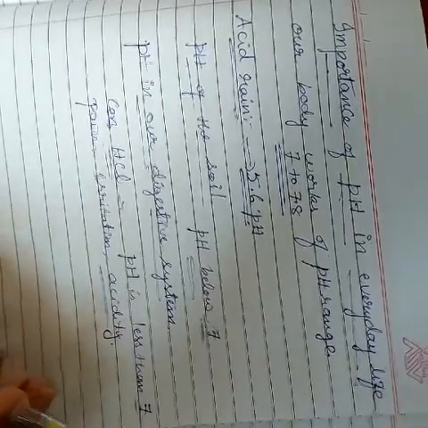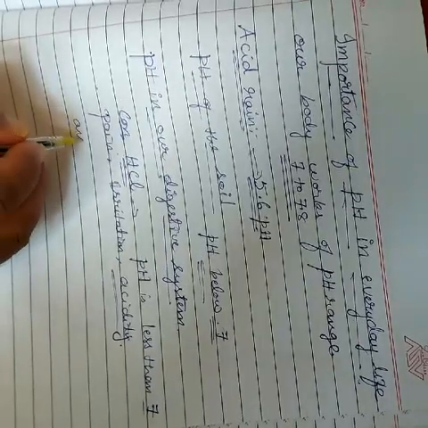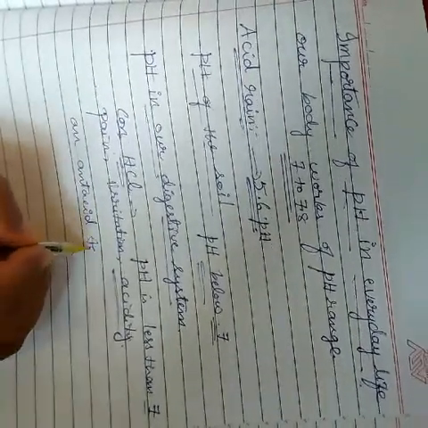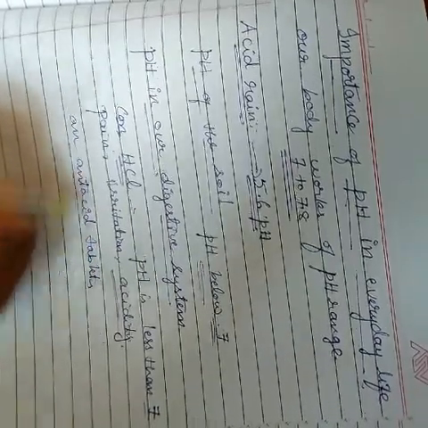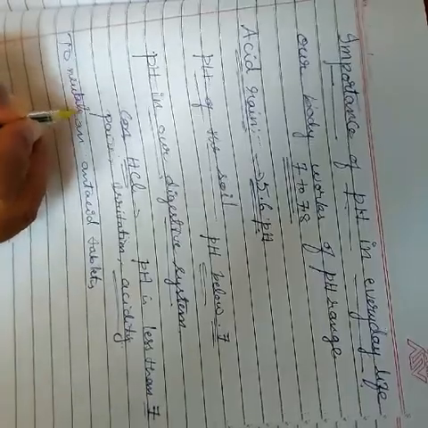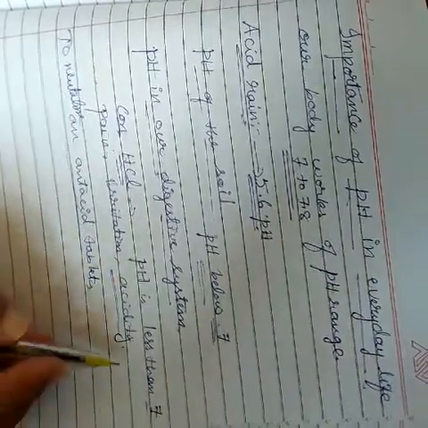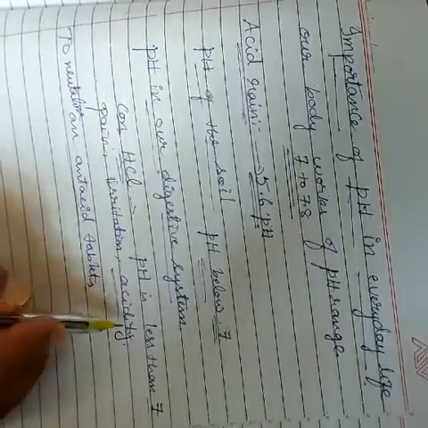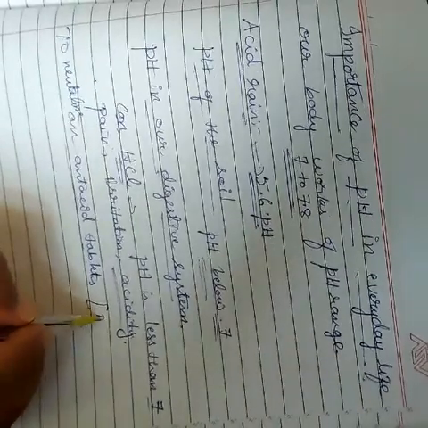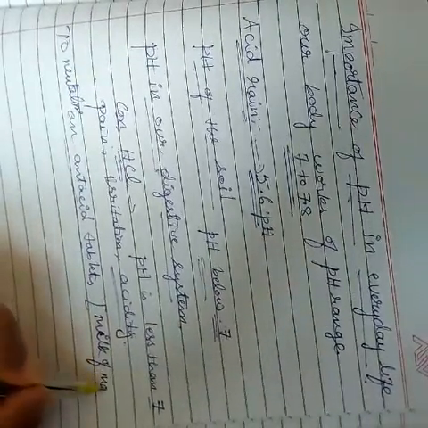To neutralize it, we take antacid tablets. Antacid tablets are made of milk of magnesia.